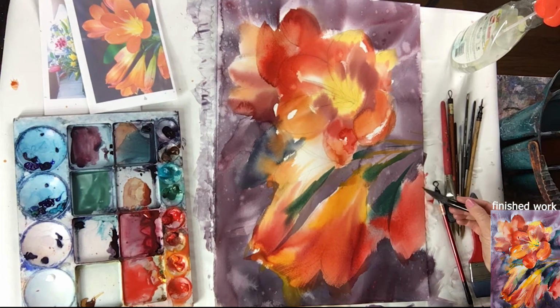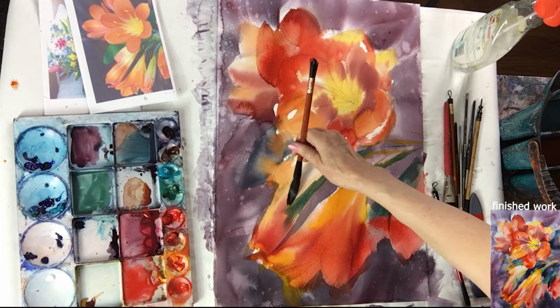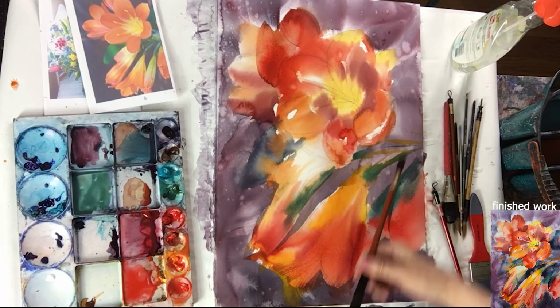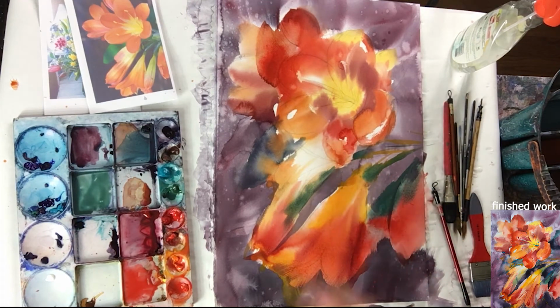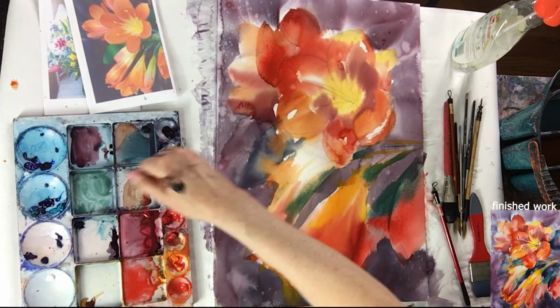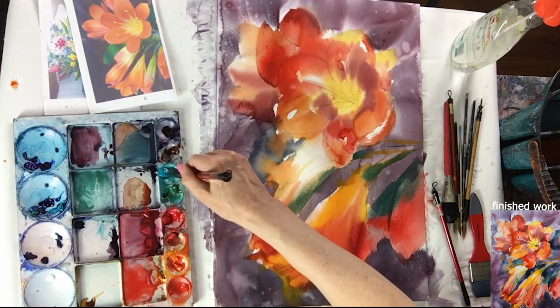And of course we are not copying the photo. That's why we are not doing hyperrealism, photorealism. I'm softening it again, and just have a suggestion of that color. I will get some more of this color, sap green.